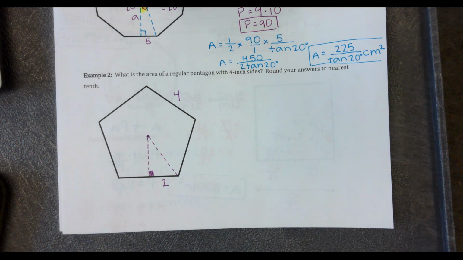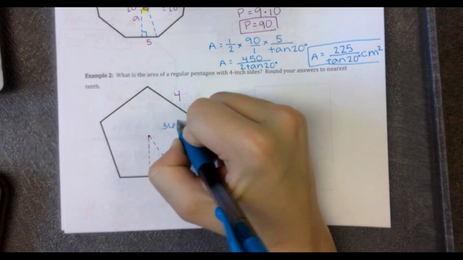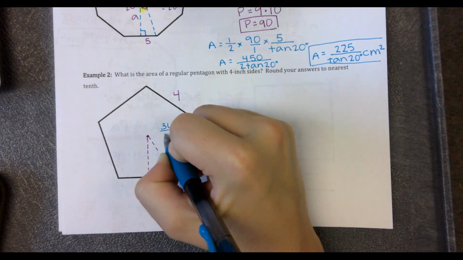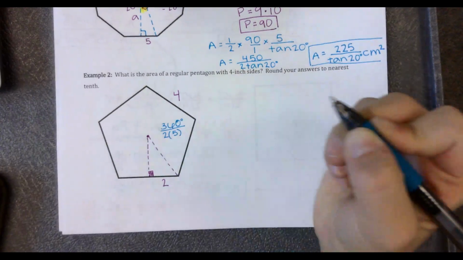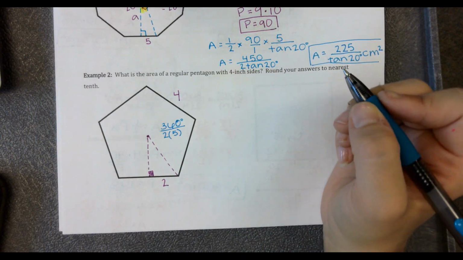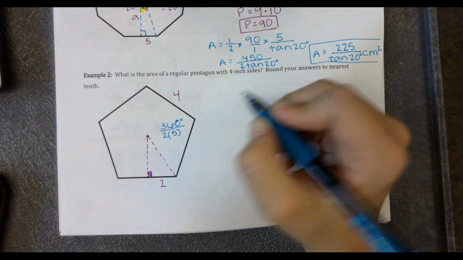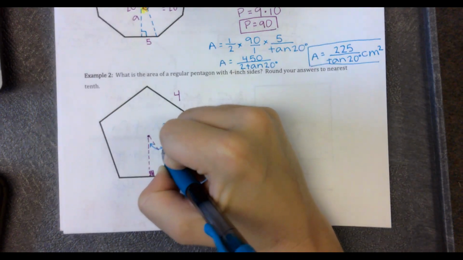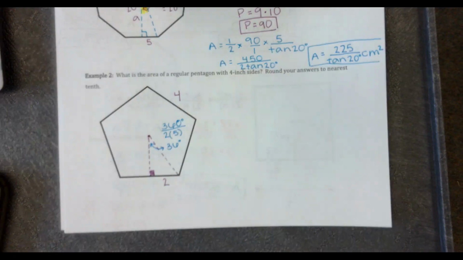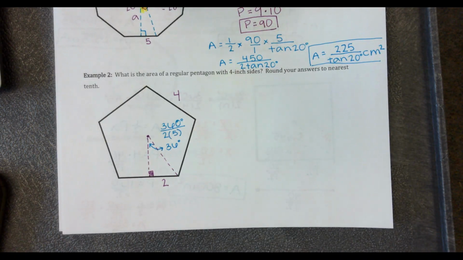Now the half angle here. 360 over 2, how many sides in a pentagon? Good job. So I have 360 divided by 10 is 36 degrees. That is my angle here, 36 degrees. And how did we find the apothem here?